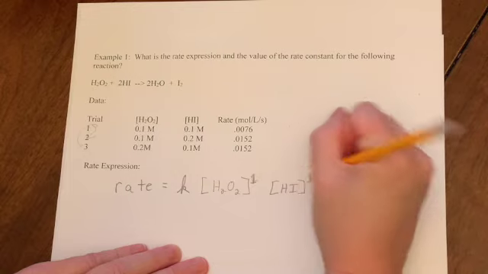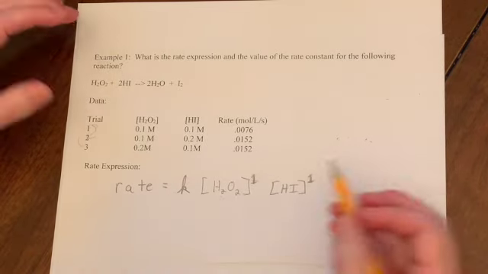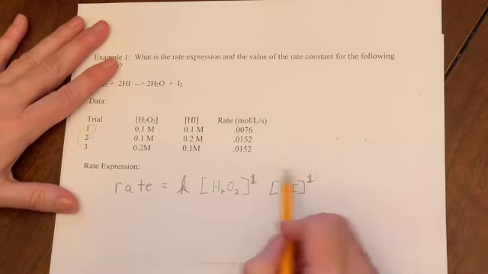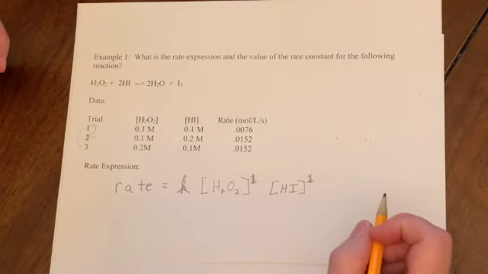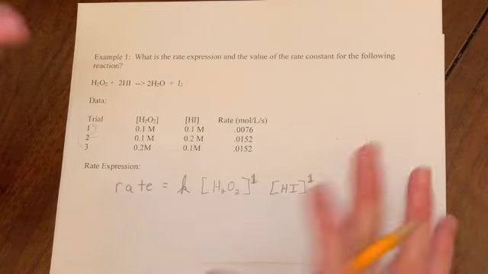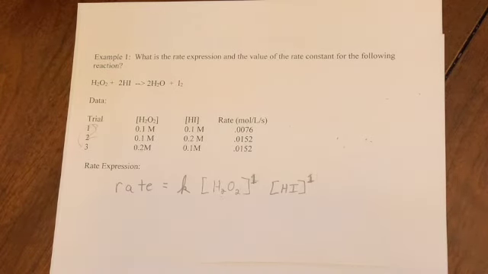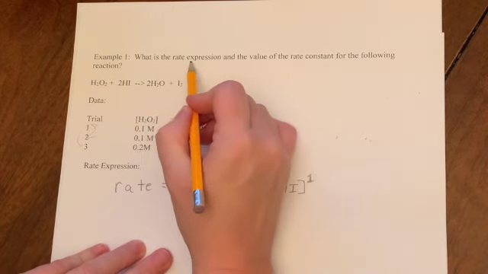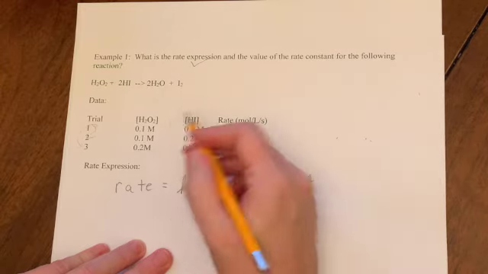Now, just like all of our other ones, typically you don't use a 1, you just leave it because without it being there, it is assumed to be to an exponent of 1. If you want to put it there because it makes you feel like you finished it, that's great, and that's not a problem. All right, so what is the rate expression? Done. And the value of the rate constant.